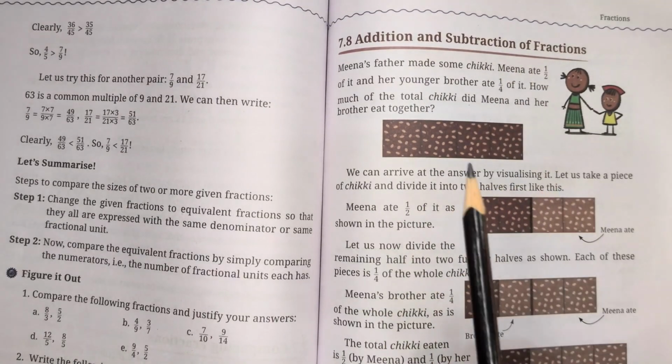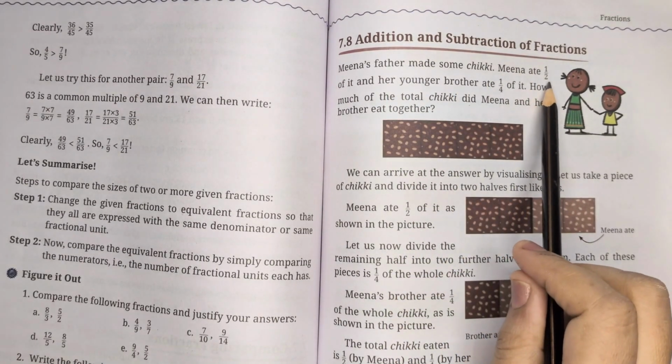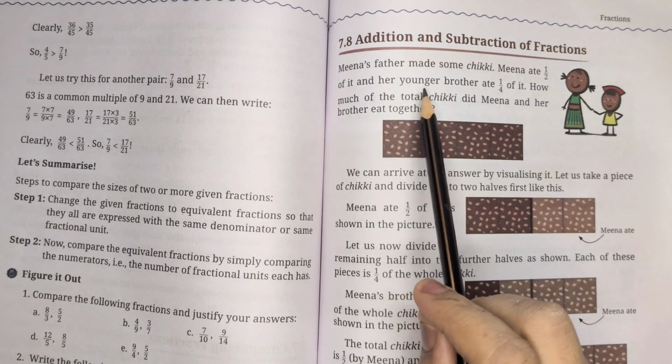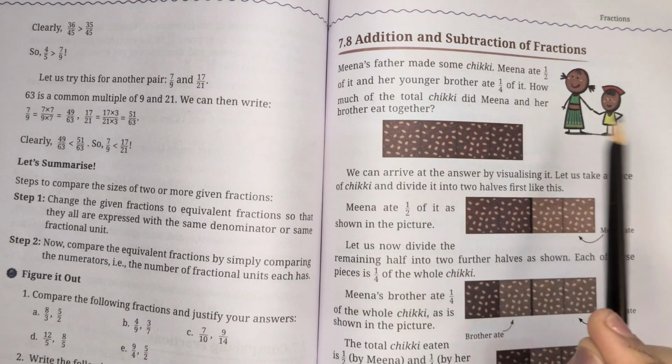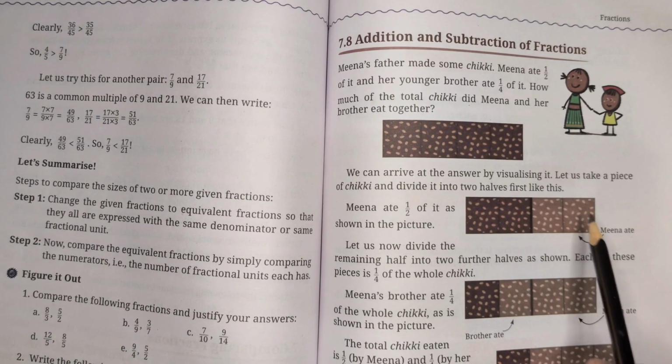Addition and subtraction of fractions. Meena's father made some chikki. Meena ate half of it and her younger brother ate 1/4 of it. Here we can see that there are 4 equal parts.